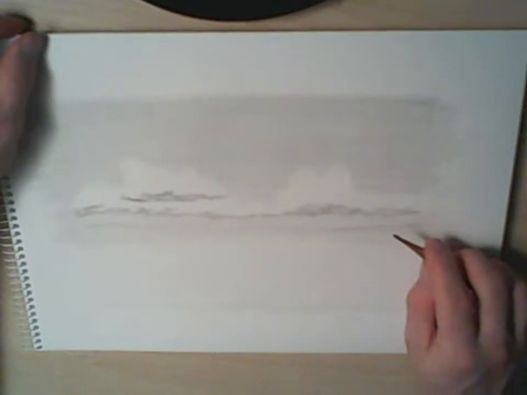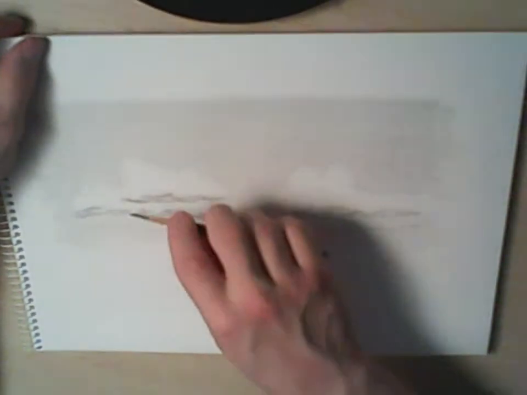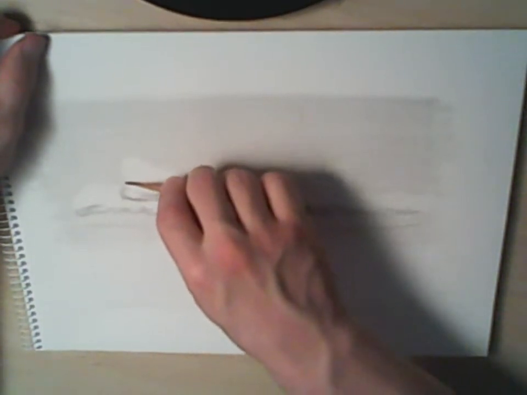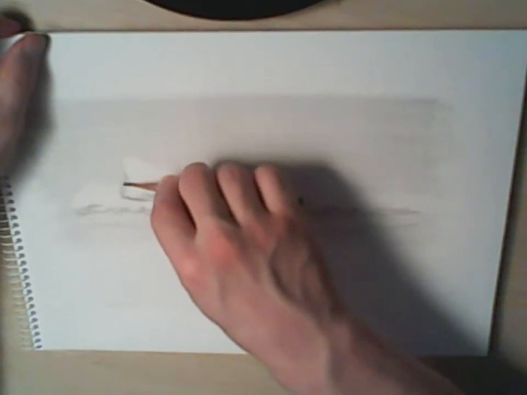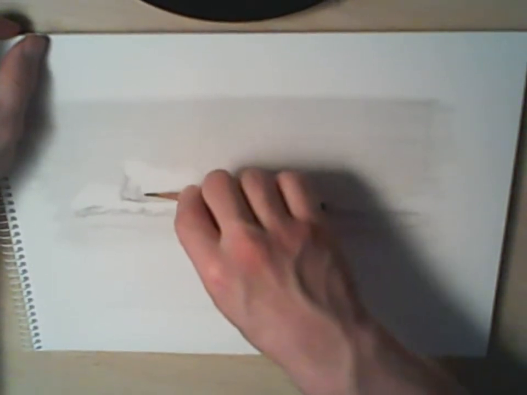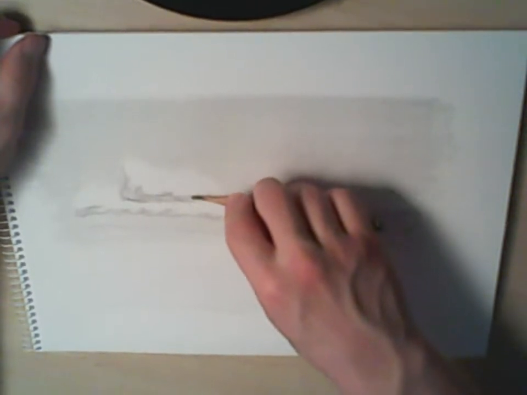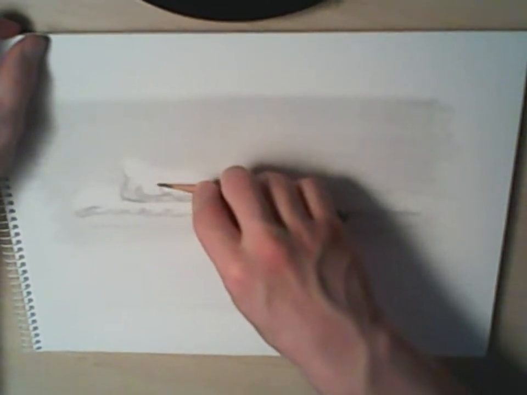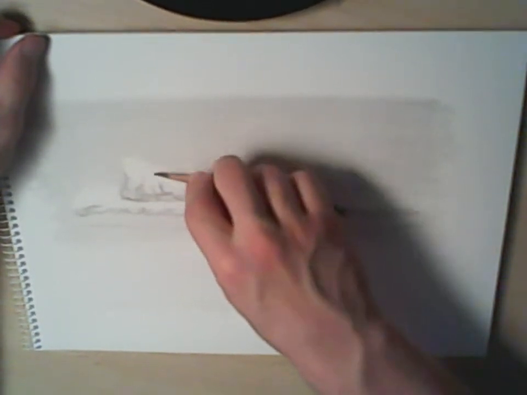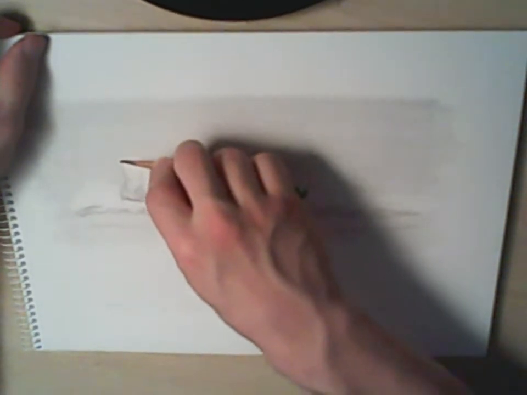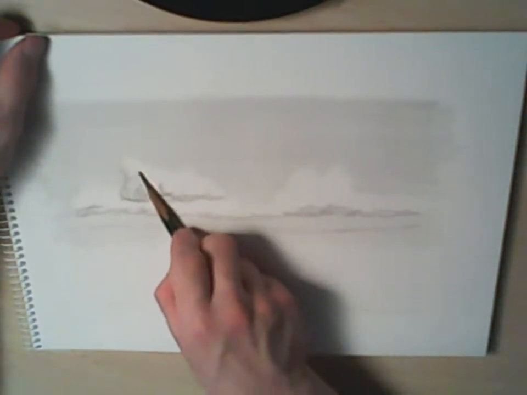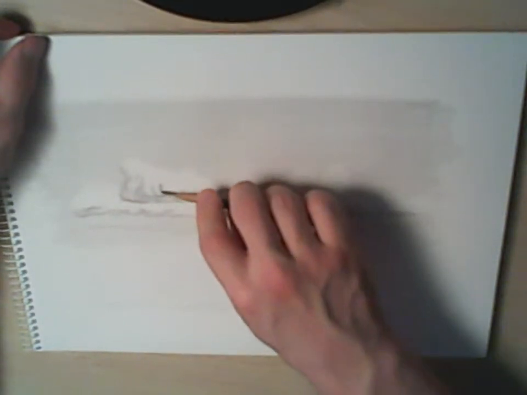Okay, now for the shadows on the side. Let's say the sunlight comes from the top right. So we're going to have shadows to the left of those clouds. To the left of each volume. And especially to the left of the cloud right there. I'm adding a lot more shadows right here than on the right side.